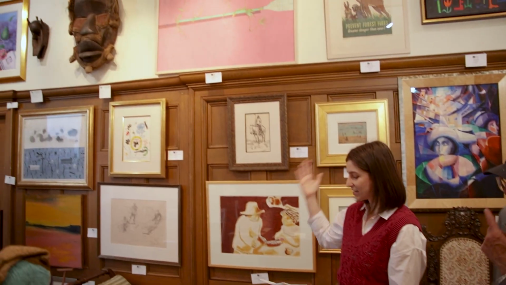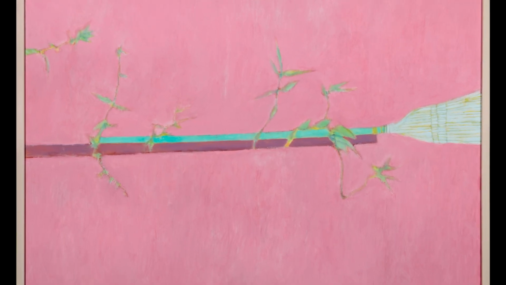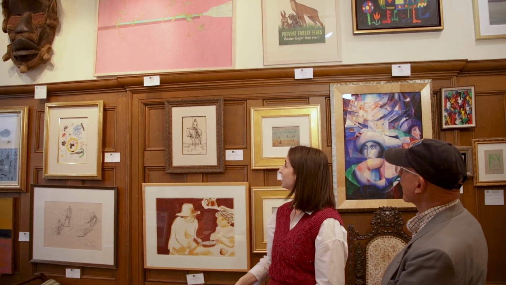Alrighty, let's move on to our third picture. Now we're standing in front of this lovely painting by Fred Reichman. It's titled After Sweeping the Garden. David, do you want to start us off on this piece by just talking about what you see?